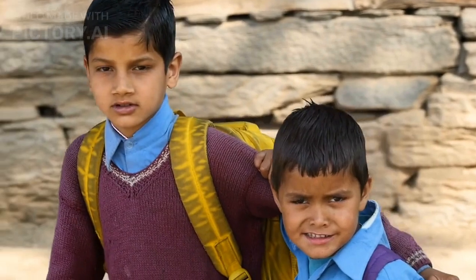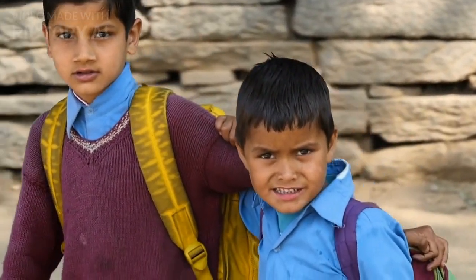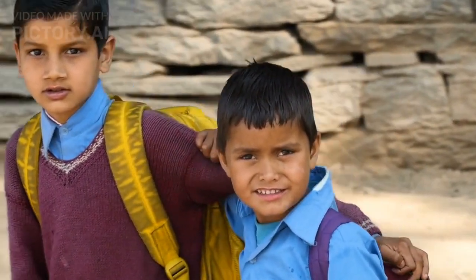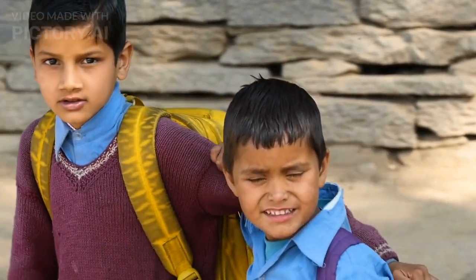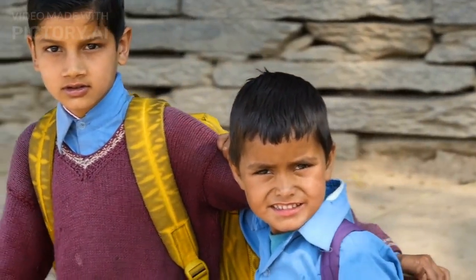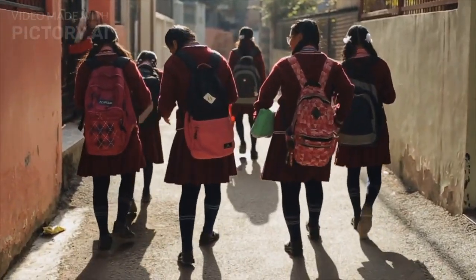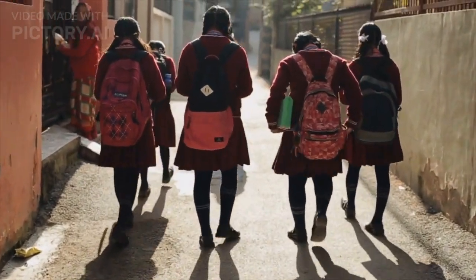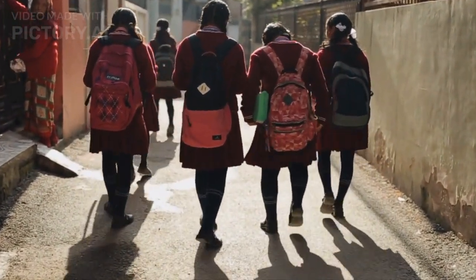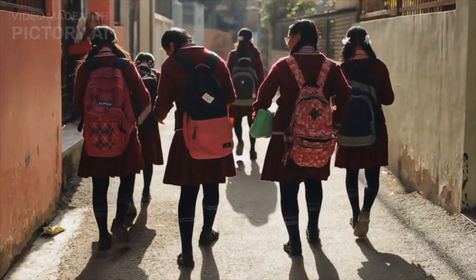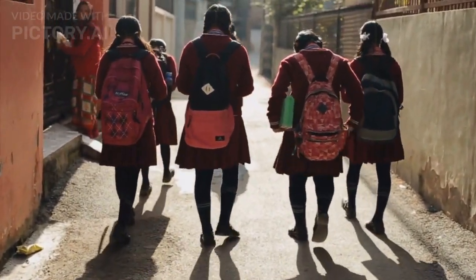The Right to Education Act. This act, passed in 2009, makes education a fundamental right for children between the ages of 6 and 14. The act aims to increase enrollment and improve the quality of education for children from disadvantaged backgrounds, with the goal of achieving universal primary education.